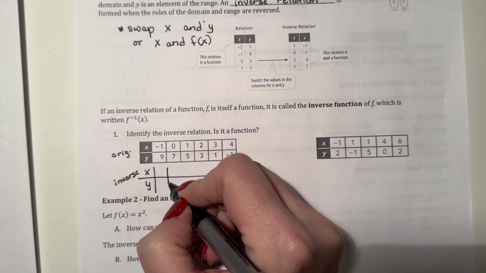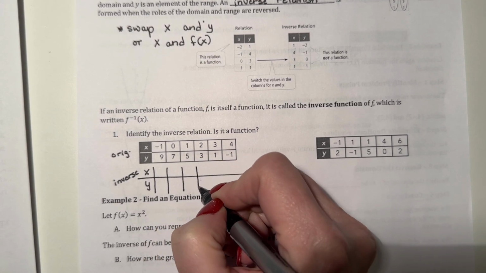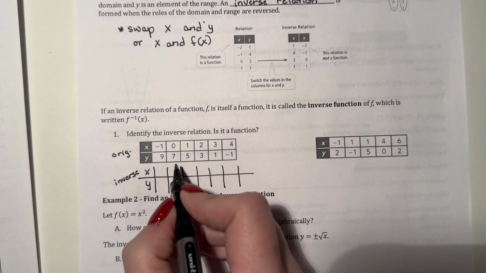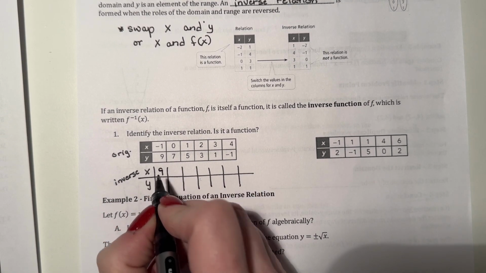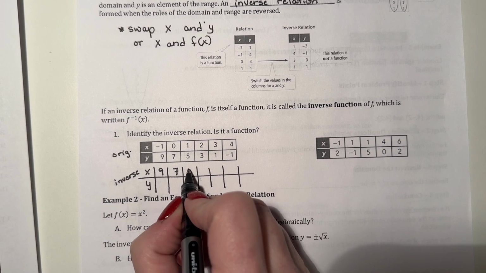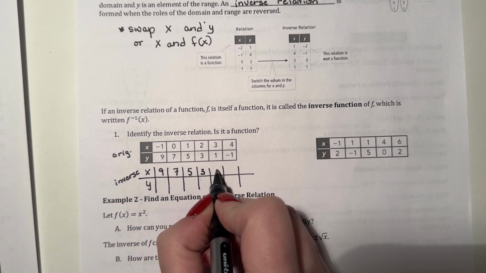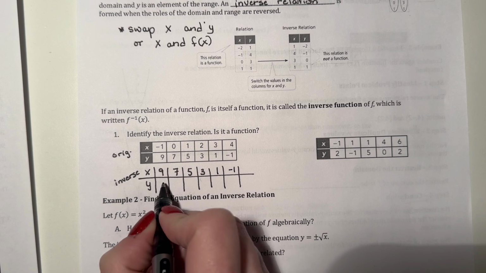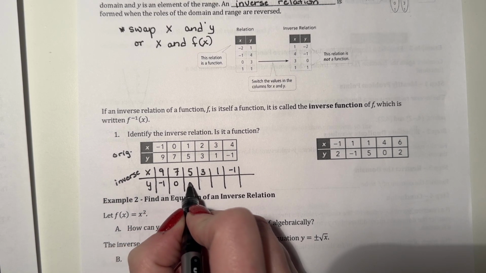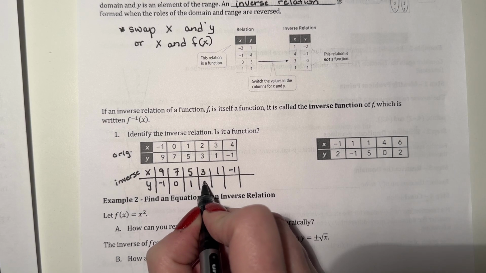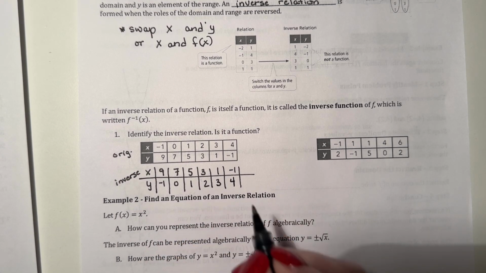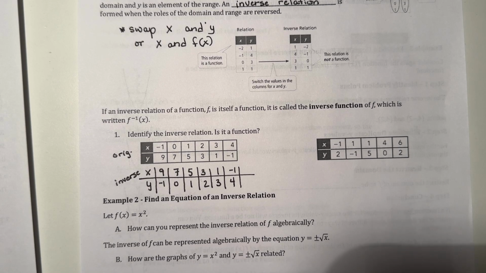I'm just going to go through, swap them out, and then we'll make a judgment about the relationship. Again, all I'm doing is swapping all my x and y coordinates. I'll double check my work. Okay, all swapped. That looks good.